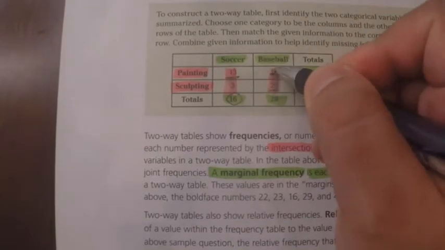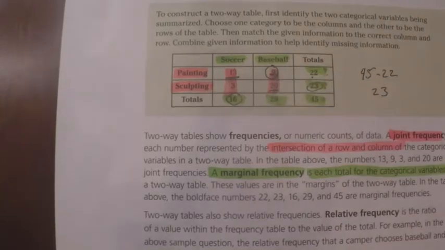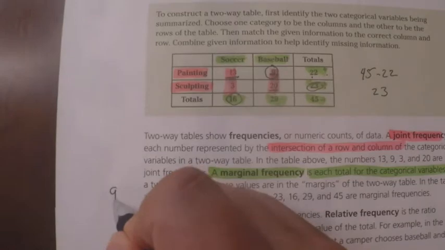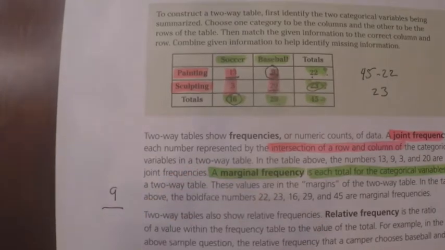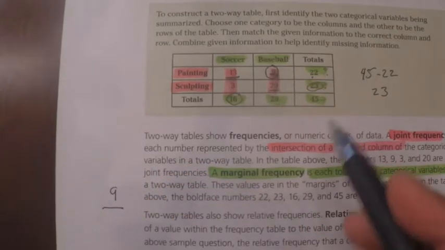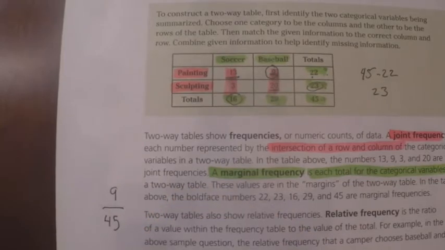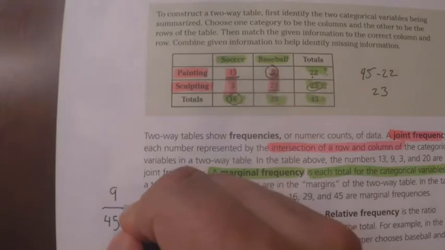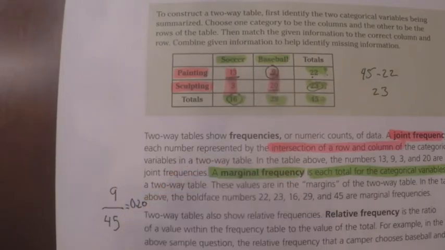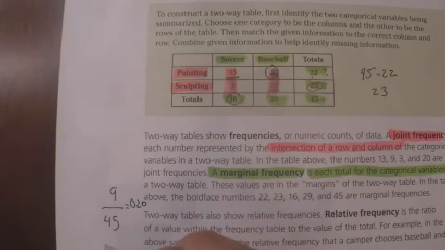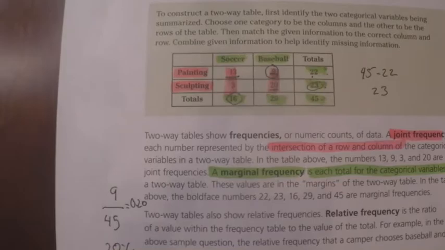These are the students that choose baseball and painting. If we wanted to write that as a fraction or a ratio, we would write 9 over the total number of students we're looking at, which is 45, because here they're talking about all the students. And then that can also be simplified down to a decimal at 0.20, right? We could also write this as a percent. 0.20 would be 20%. So you're going to see different ways to represent things throughout this.